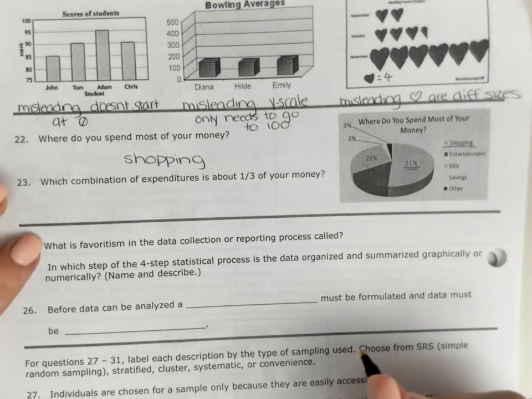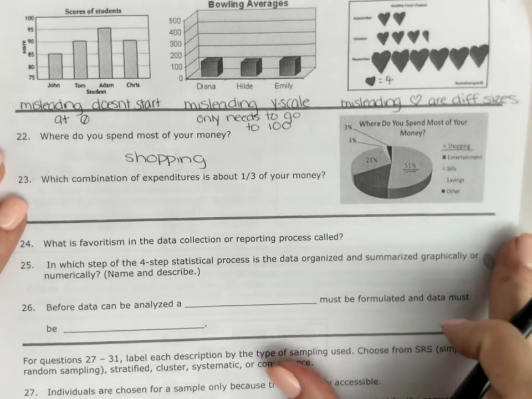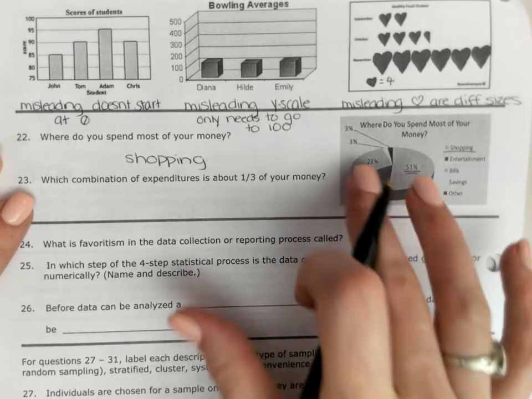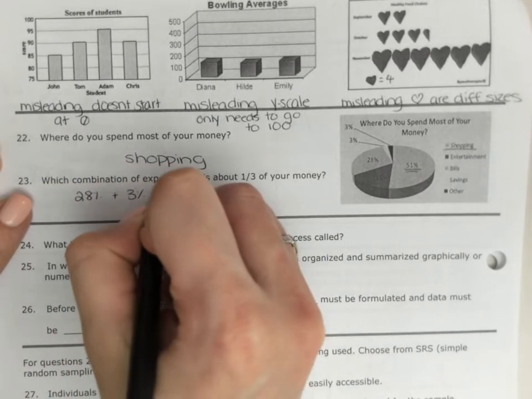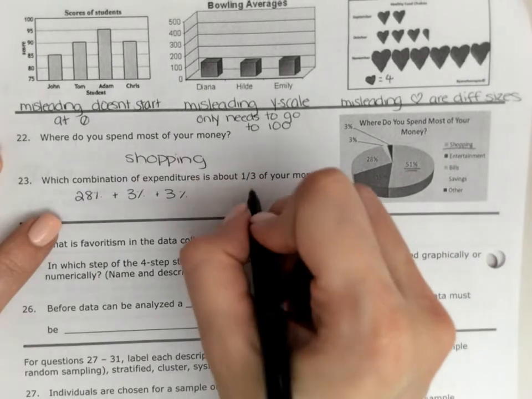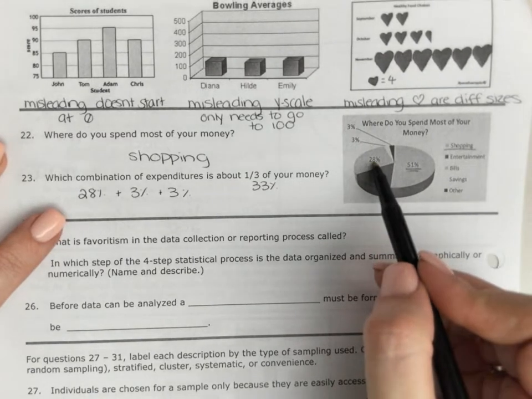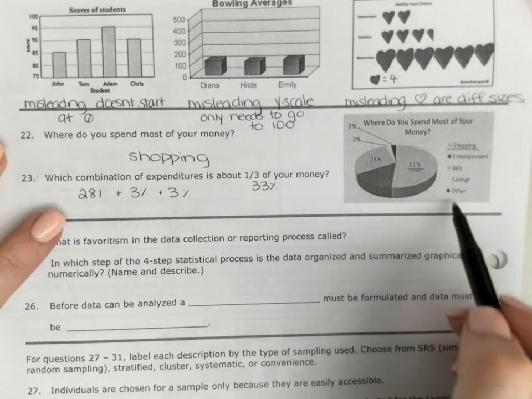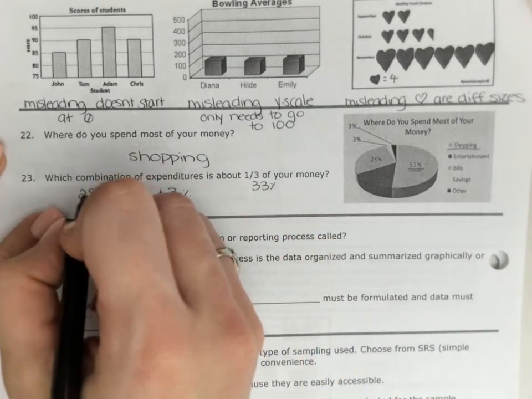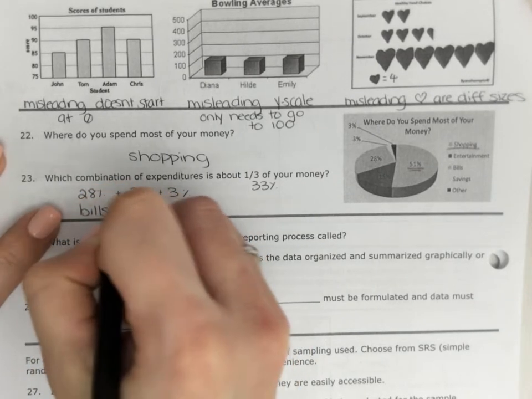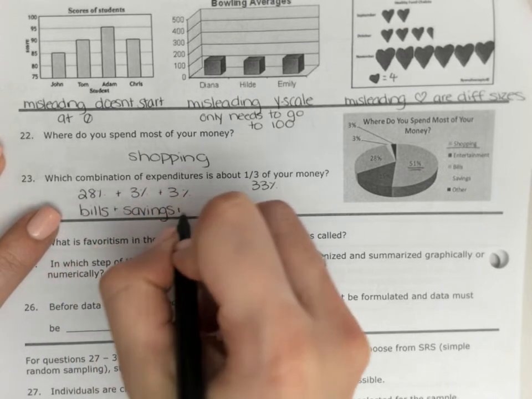Which combination of expenditures is about 1/3 of your money? So which combo, or by adding what pieces together, can you get to the 1/3? It's this 28% plus the 3% plus the 3% would get you to about 33%, which is 1/3. So it's just being able to read this, which because of the gray colors, it's kind of hard to tell. So this represents the bills, the savings, and the other.